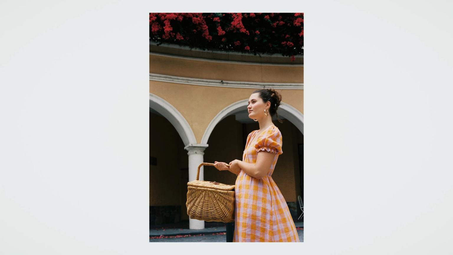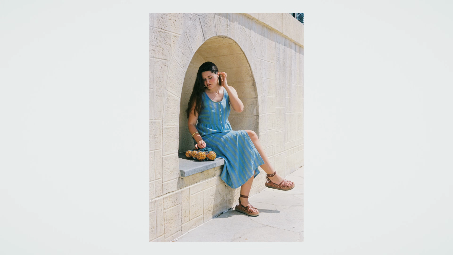Consider having your model be a part of this instead of just inviting them along to be this passive kind of object in it all. Getting input from them on things like styling, location, props, and what they hope for the shoot. Is there something that they can give you that's a reference that might spark some inspiration?